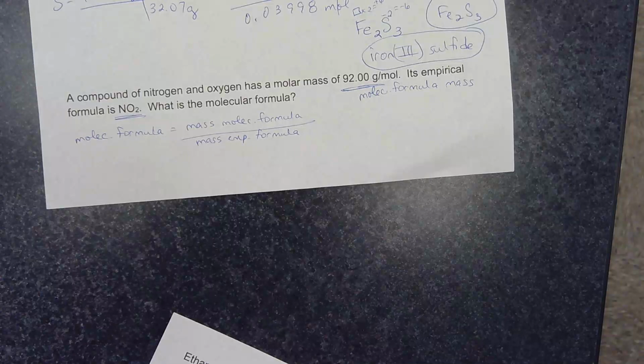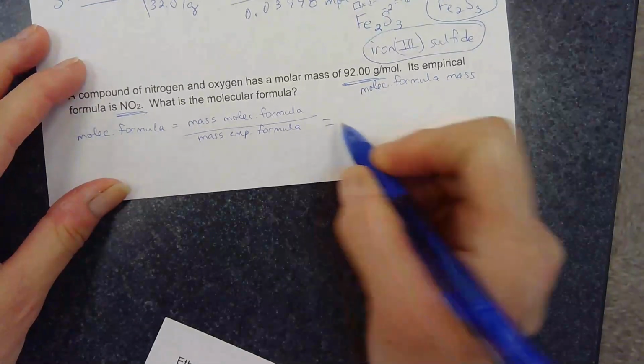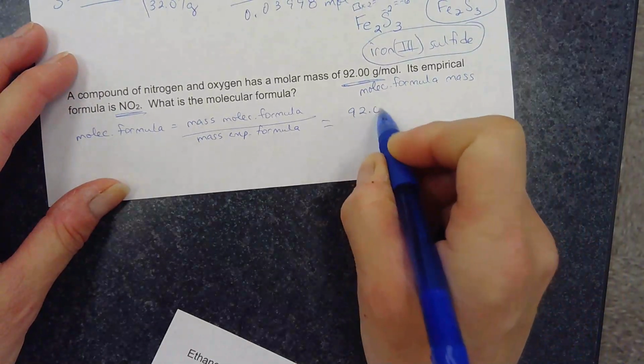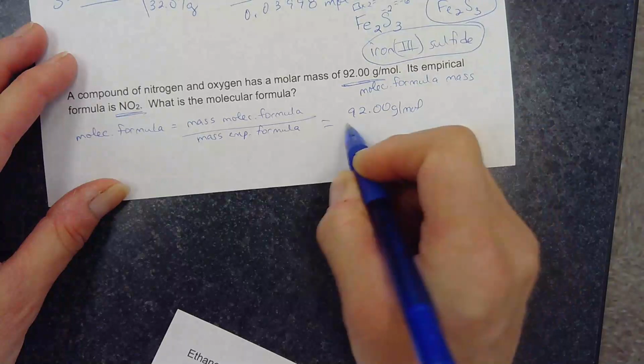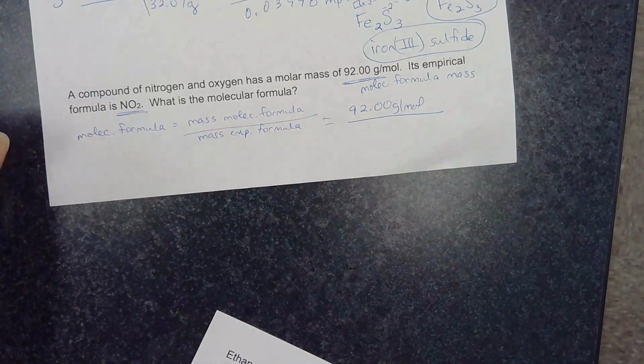What was given to you in the problem? What have I already said? Which number will I always give you? The top or bottom number? I will always give you the top number. So what is that top number? 92 grams per mole. How do you get the bottom number?